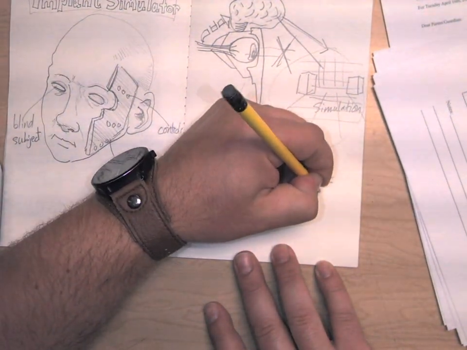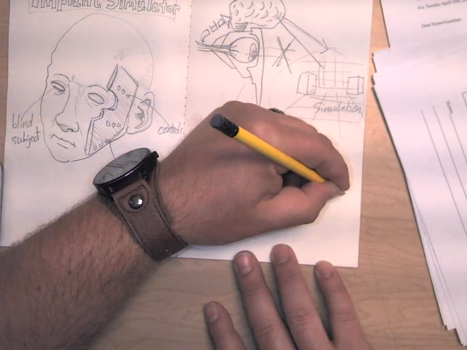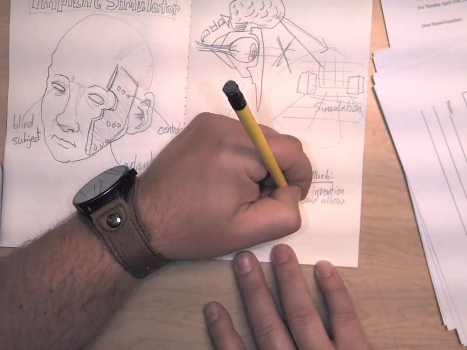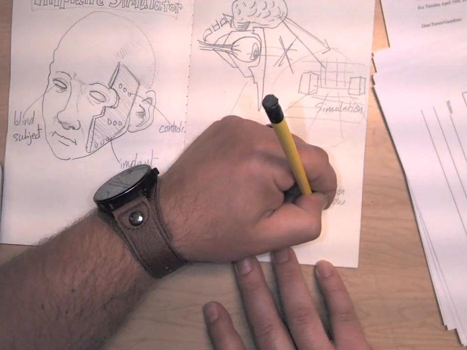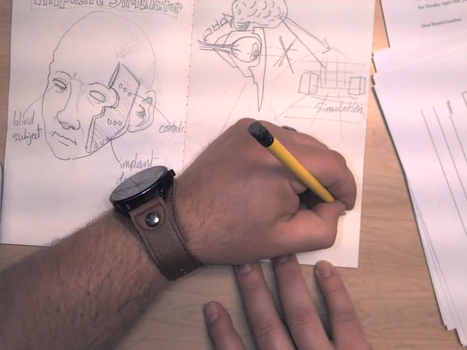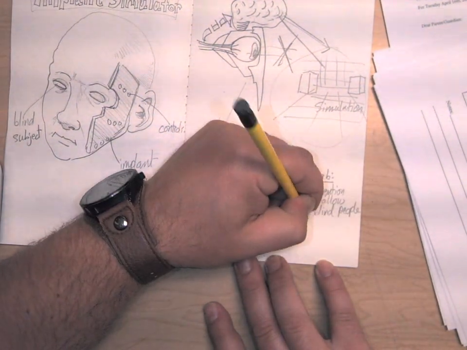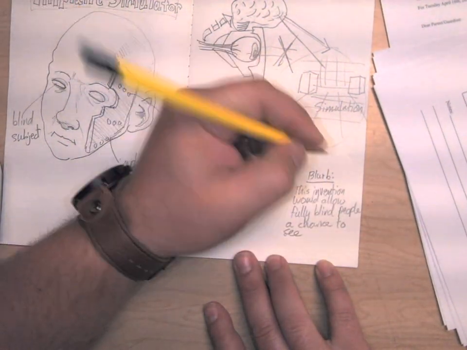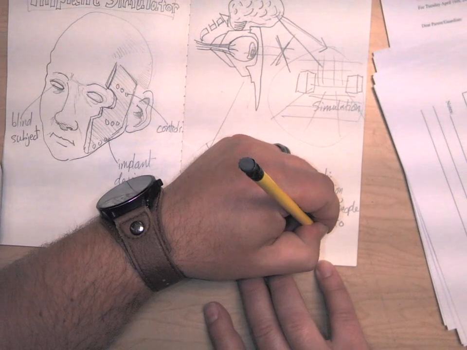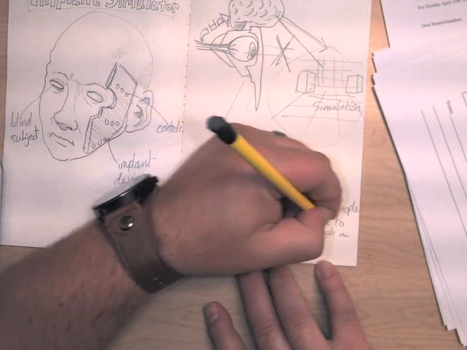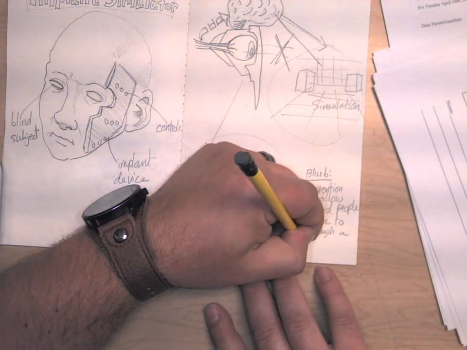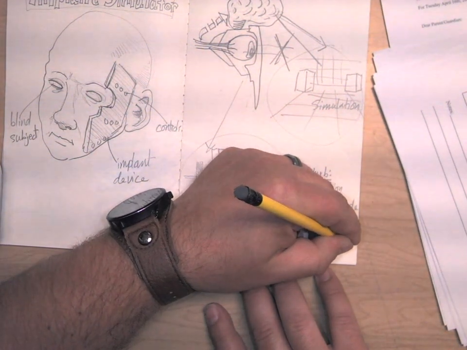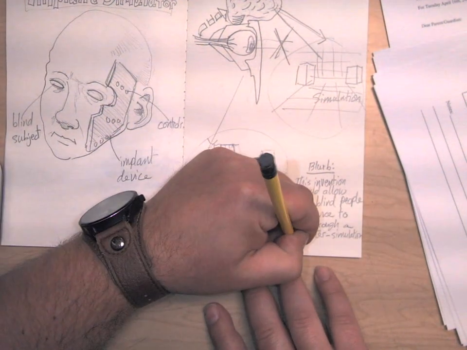This invention would allow fully blind people a chance to see through a computer simulated representation of the space.